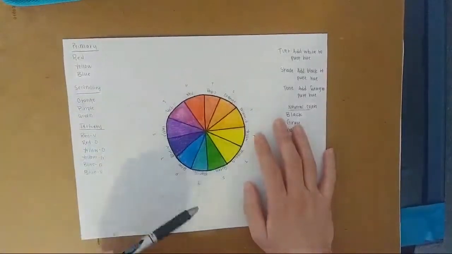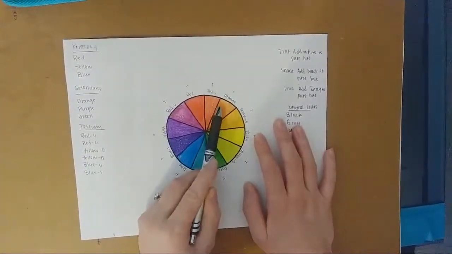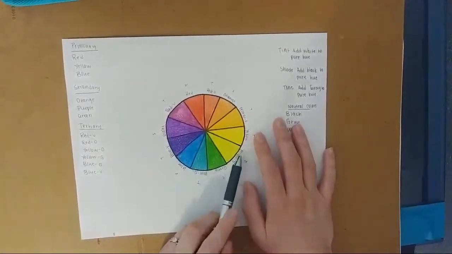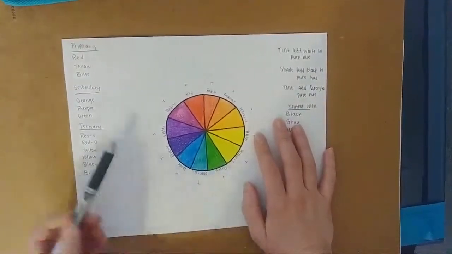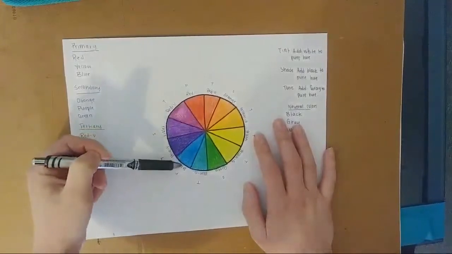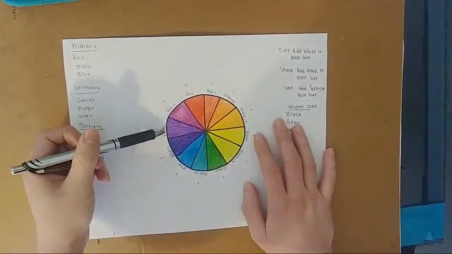Anyways, secondary colors are where you mix red and yellow and get orange. You mix yellow and blue and get green. And then you mix red and blue and get violet or purple.